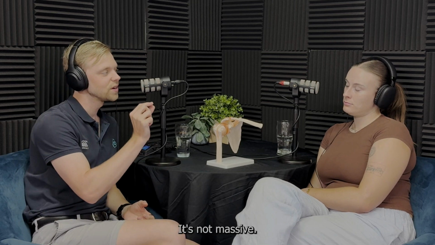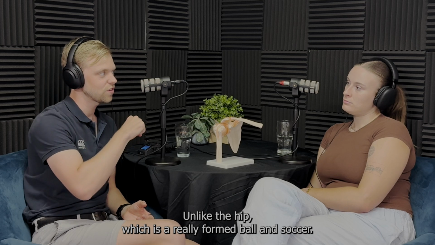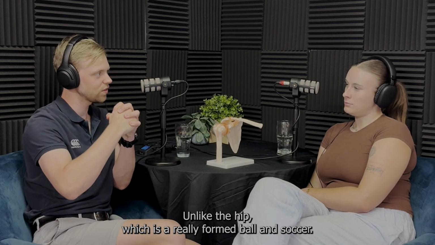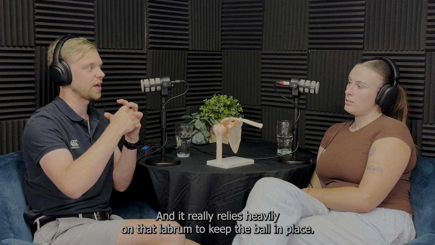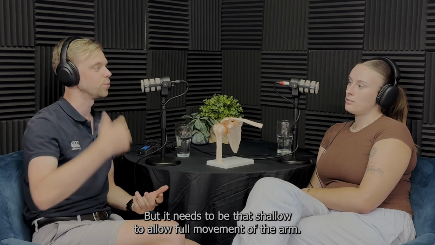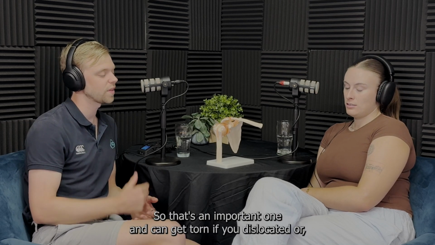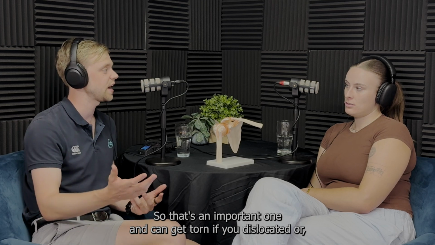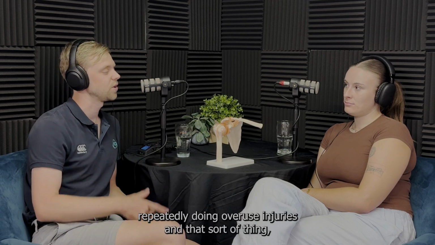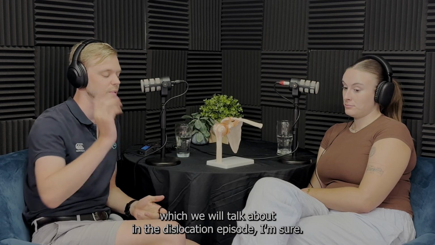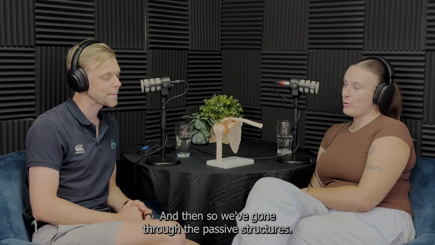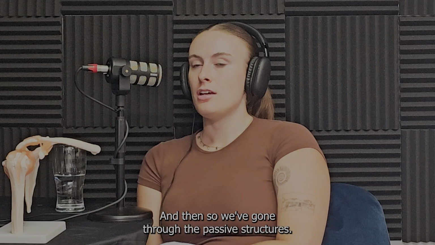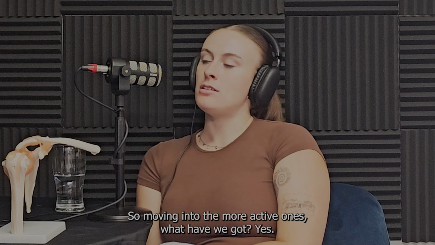Right. It's not massive, unlike the hip, which is a really formed ball and socket. Yeah. The shoulder is quite shallow, and it really relies heavily on that labrum to keep the ball in place. But it needs to be that shallow to allow full movement of the arm. So that's an important one, and can get torn if you dislocate it or repeatedly doing overuse injuries and that sort of thing, which we will talk about in the dislocation episode, I'm sure. I'm sure we will. And then so we've gone through the passive structures. Yep. So moving into the more active ones, what have we got?